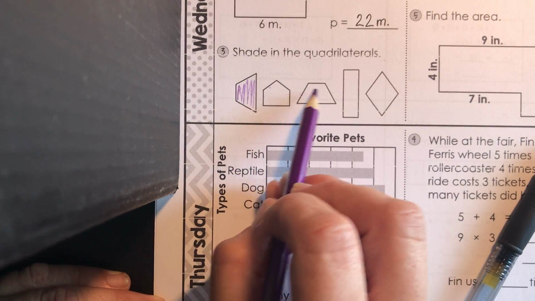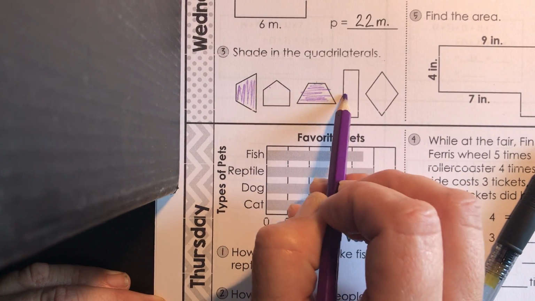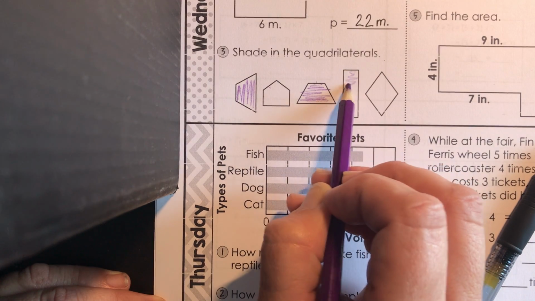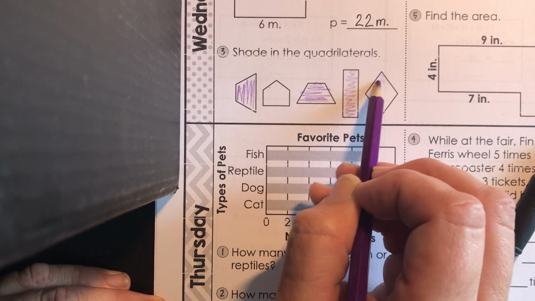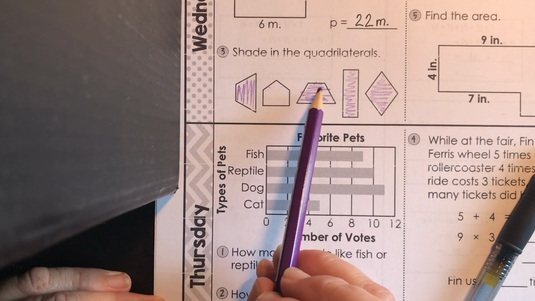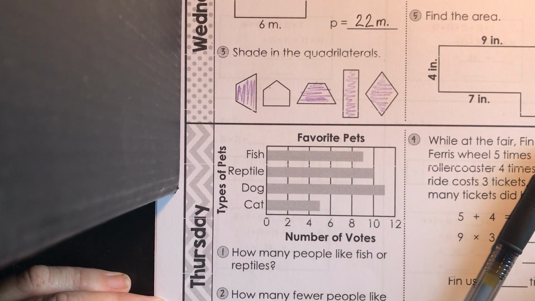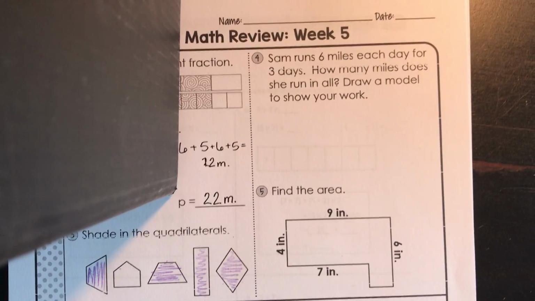Not coloring that one. 1, 2, 3, 4. Yep. 1, 2, 3, 4. Color, color, color, color, color. 1, 2, 3, 4. We have quadrilaterals. Uno, dos, tres, cuatro. Great.